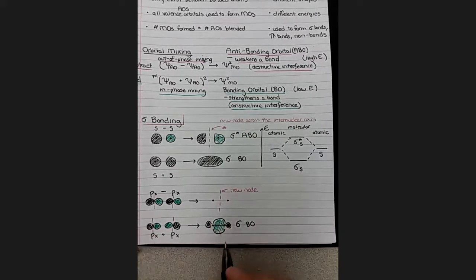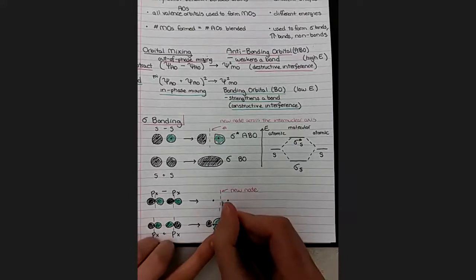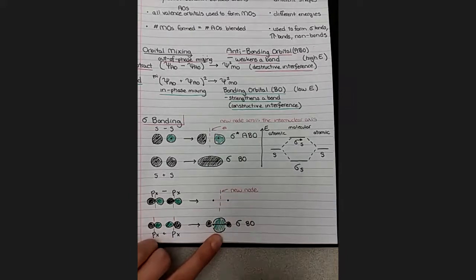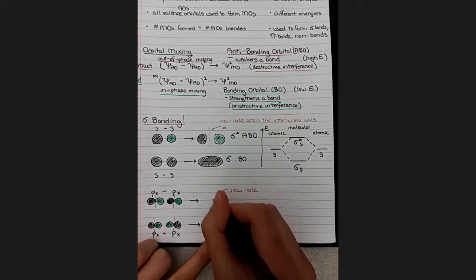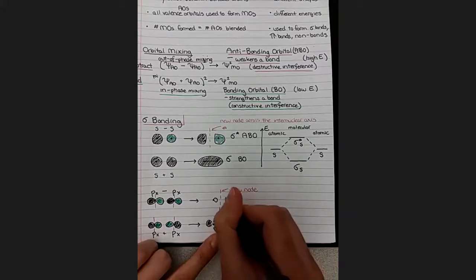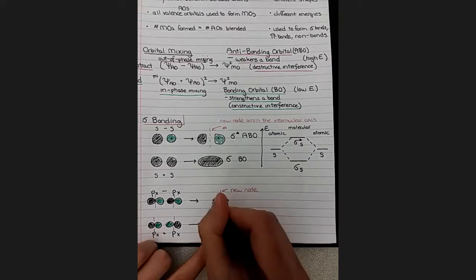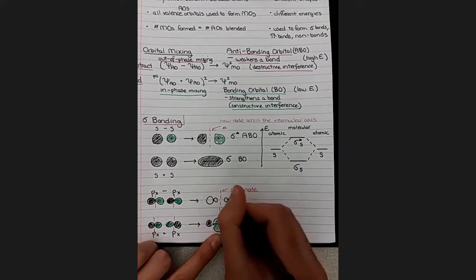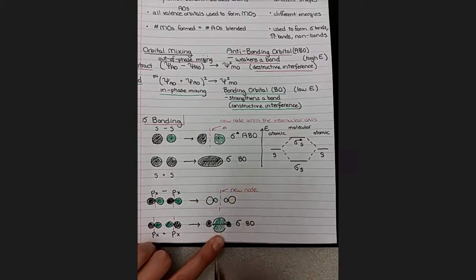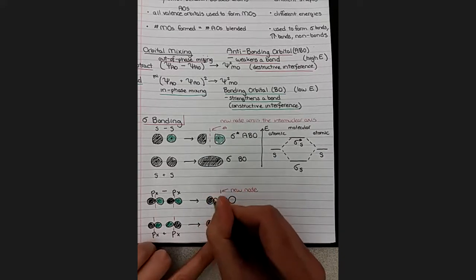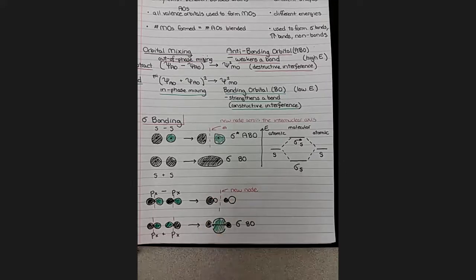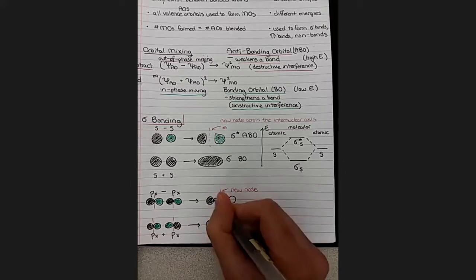And when we form this, we're going to emphasize how the internuclear axis portion of the orbitals is destroyed by drawing really small orbitals towards the inside and really large lobes towards the outside. And then we'll color them the same way that they were when we started the overlap.